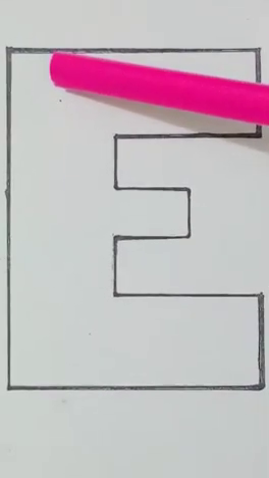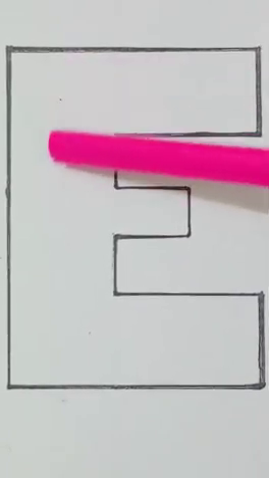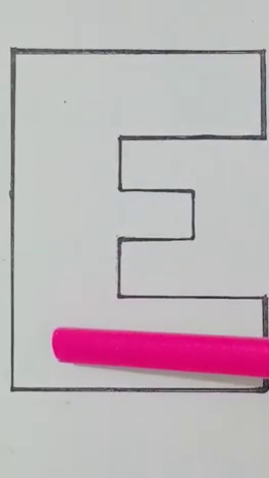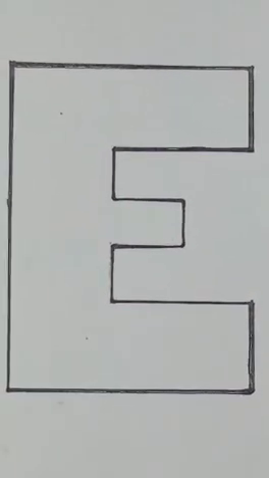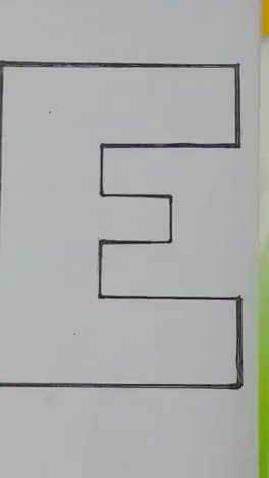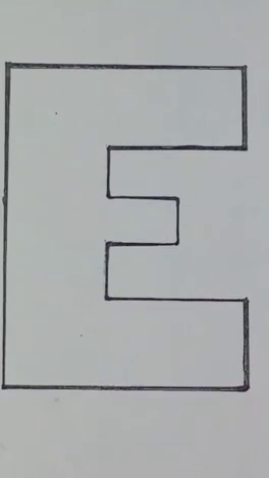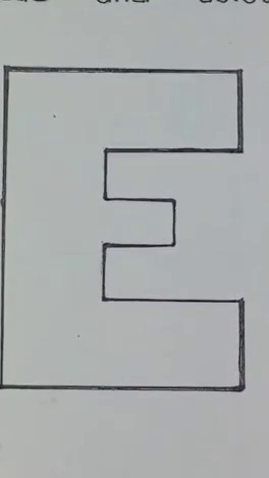Before completing its formation, first of all, you have to draw a straight line. Like this, so you can see here we need to draw first of all a straight line, and after that we will add these 3 horizontal lines at front.